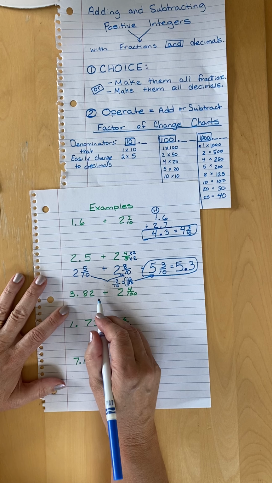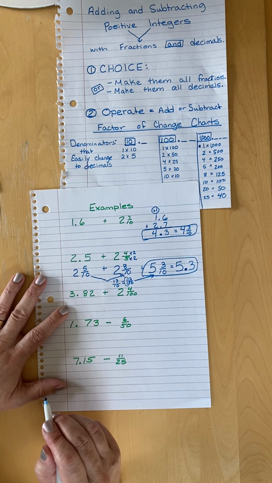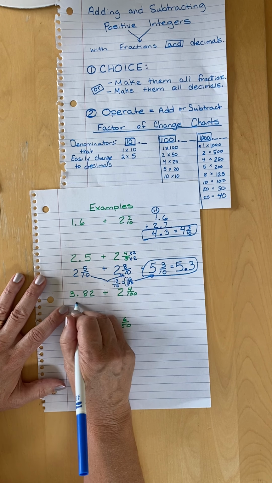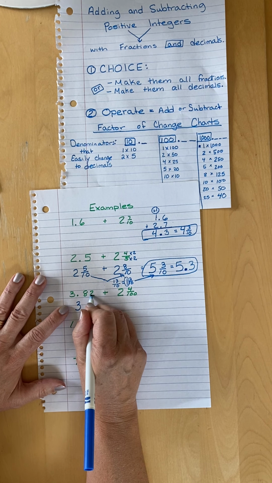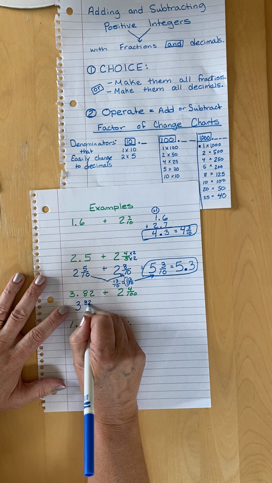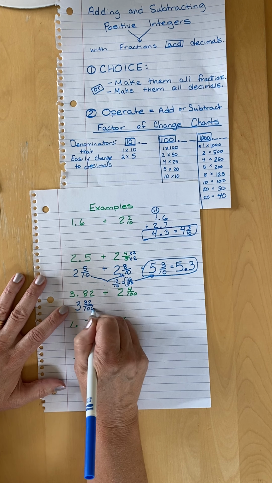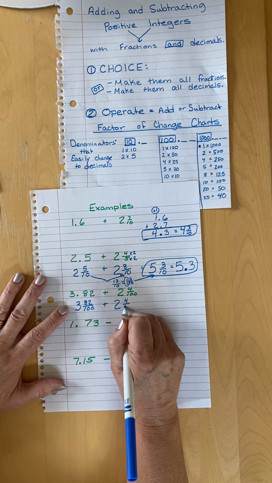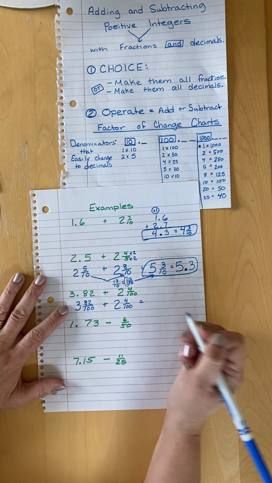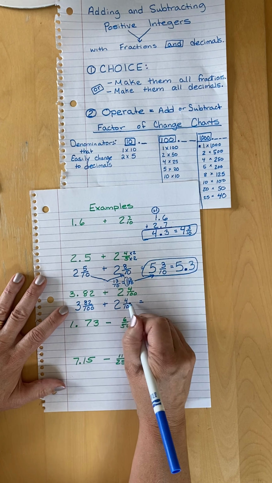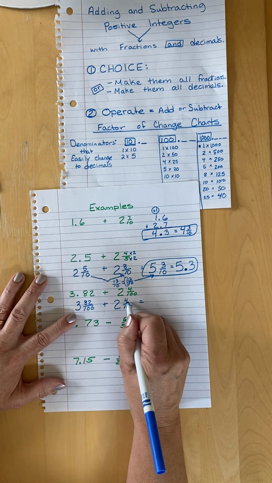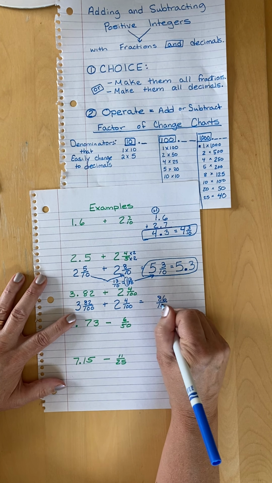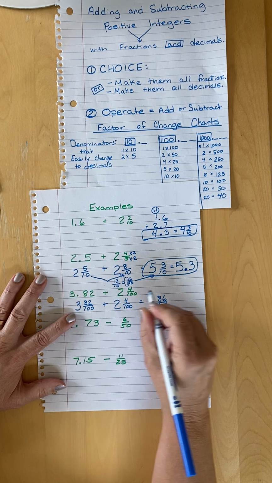In example number 3, I'm going to practice again keeping them as fractions, changing them to fractions. So this is 3 and 82 hundredths, which is 82 out of 100, plus 2 and 4 hundredths. Remember fractions first. 82 hundredths match, so 82 plus 4 is 86 hundredths. 3 plus 2 is 5.